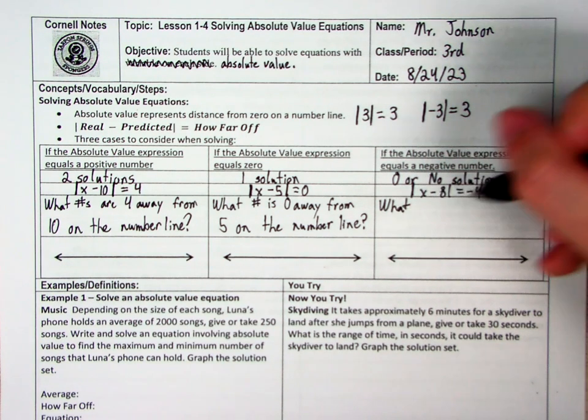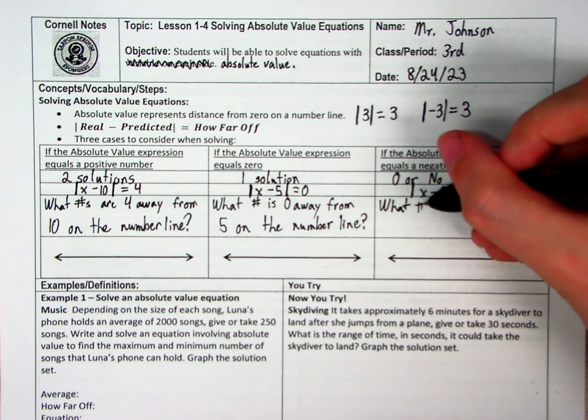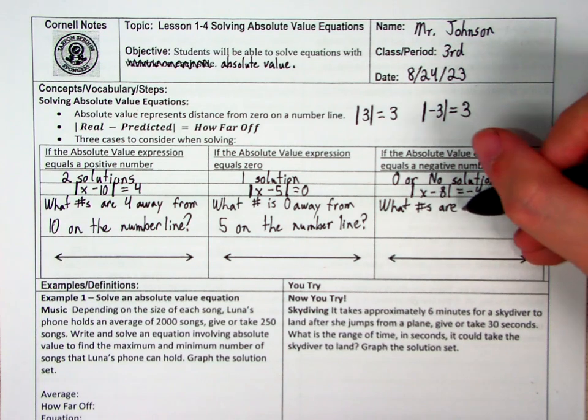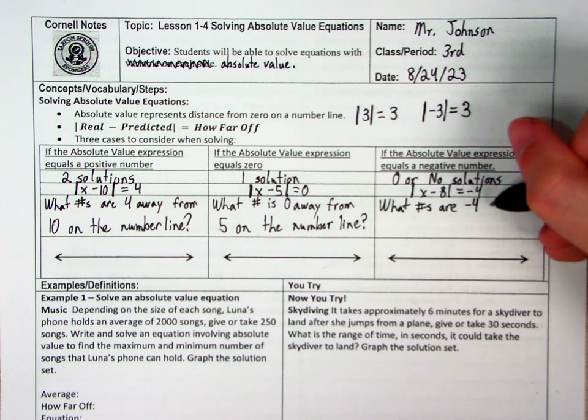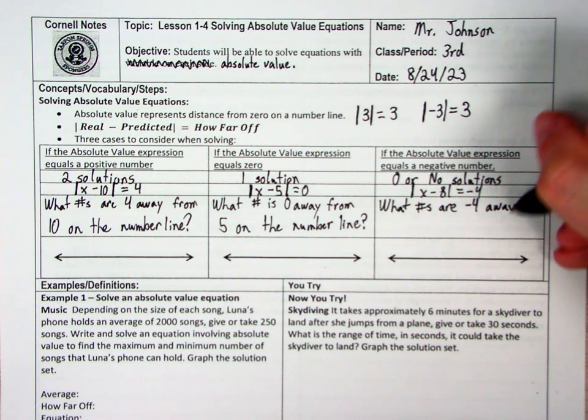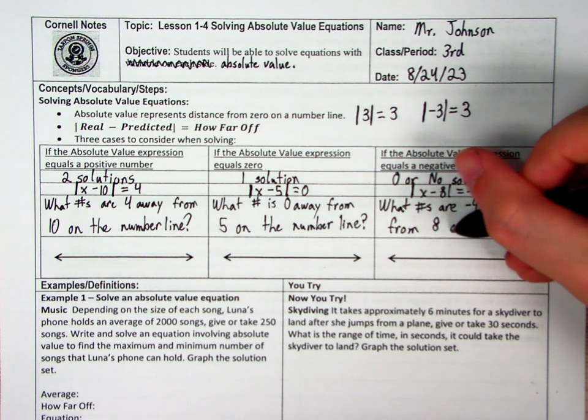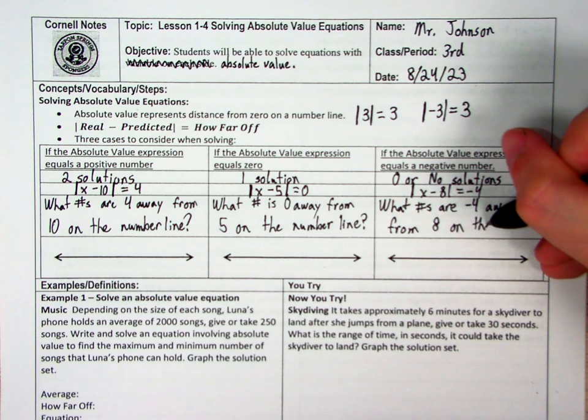We'd ask ourselves, if I was to see this, what number or what numbers are negative 4 away from 8 on the number line.